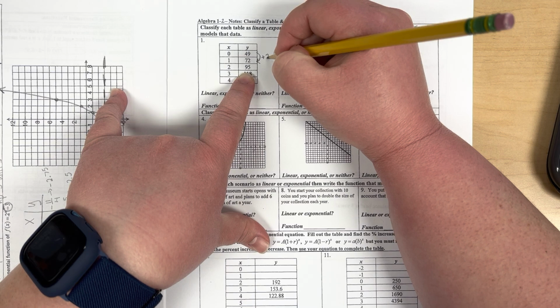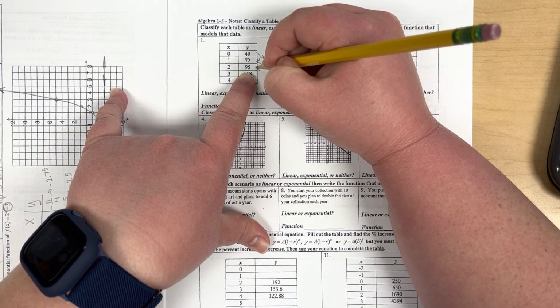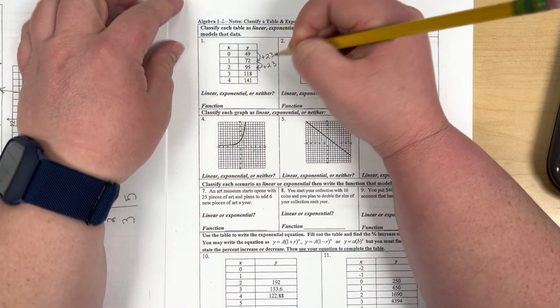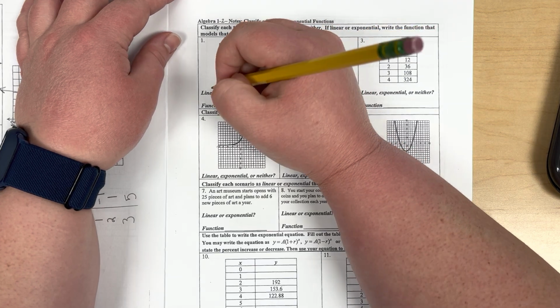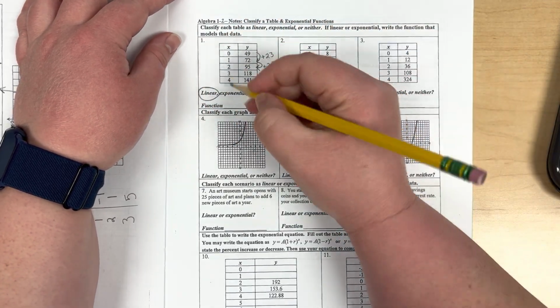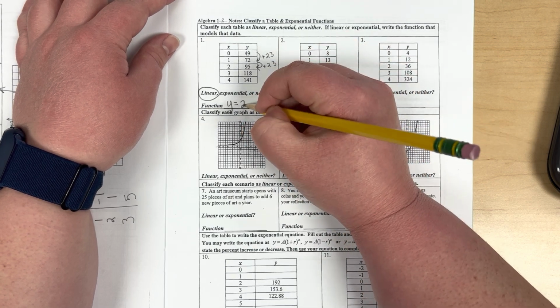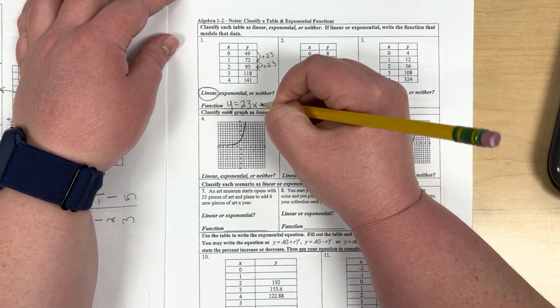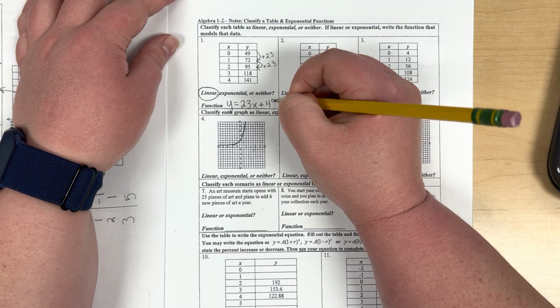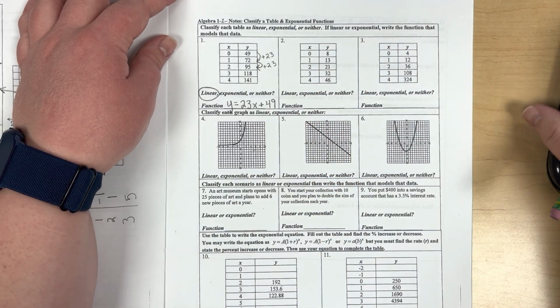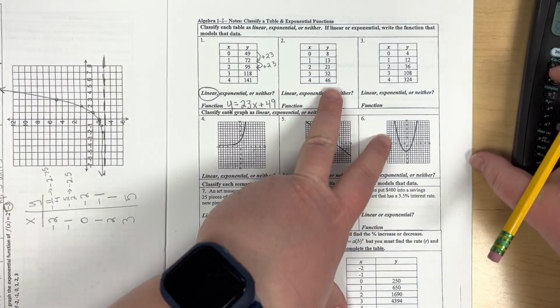23 each time. Since I am adding 23 each time, that makes this a linear table, and it's going to be in the form y equals mx plus b. So y equals, my slope is 23, x plus my starting value, which is 49. Okay, let's take a look at the next one.